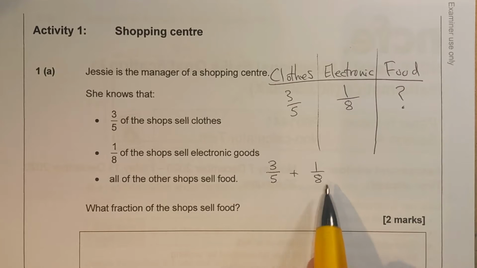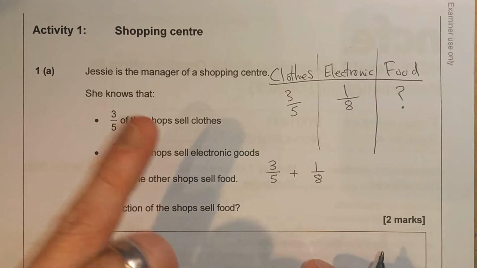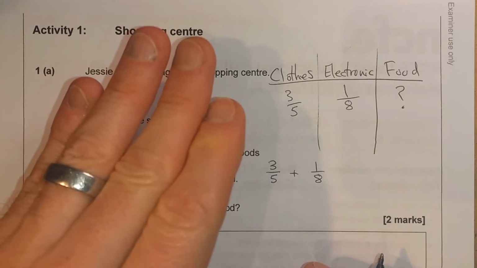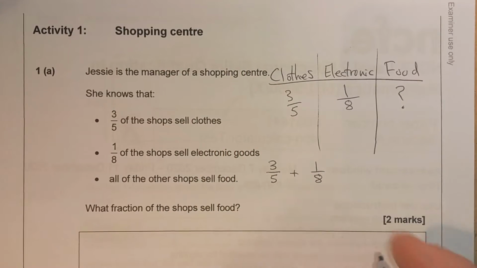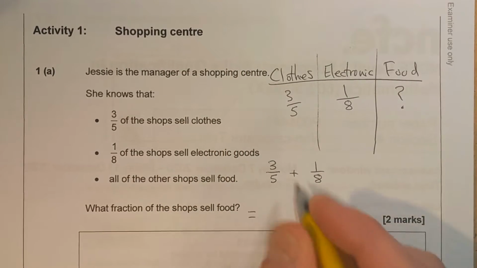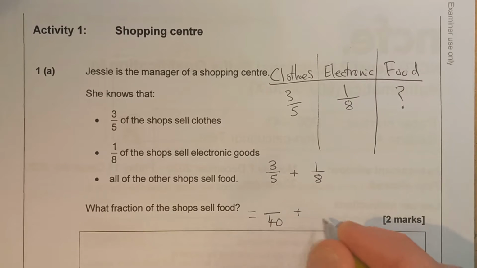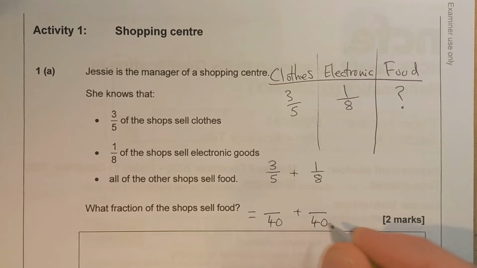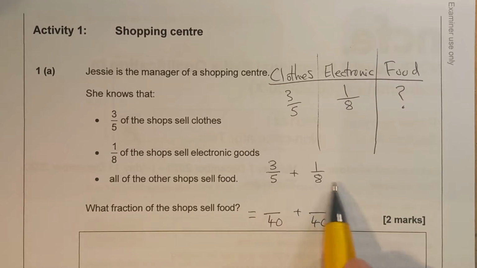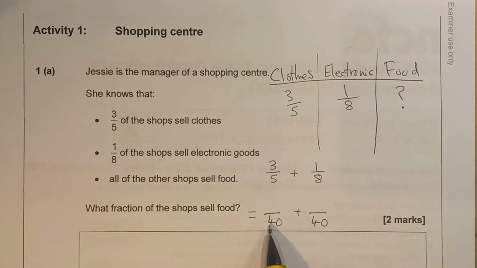So 5 times 8: 8, 16, 24, 32, 40. So what we're saying is we can write these fractions as being out of 40. Because we multiplied them together, we know that 5 goes into 40 and 8 goes into 40. But these need to be equivalent fractions.